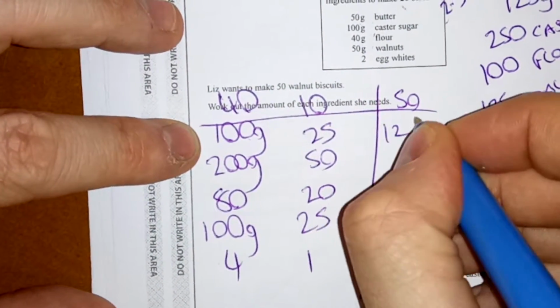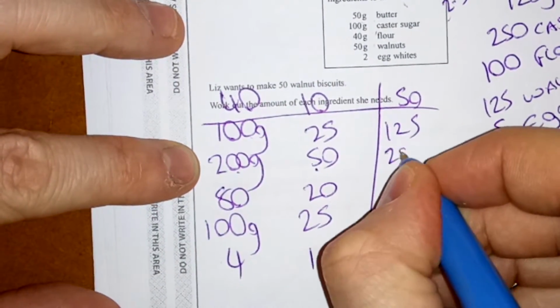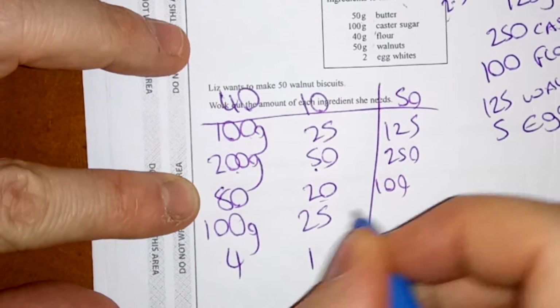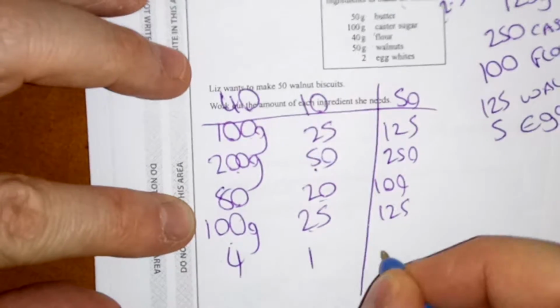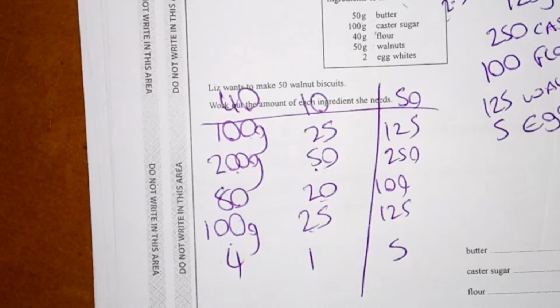100 plus 25 is 125. 200 plus 50 is 250. 80 plus 20 is 100. 100 plus 25 is 125. 4 plus 1 is 5.